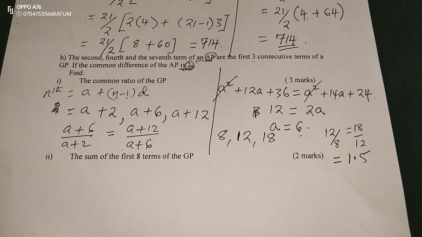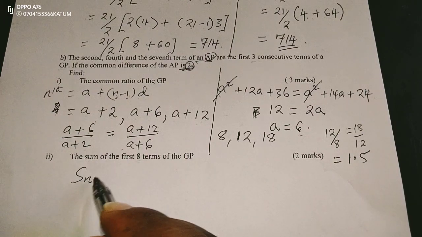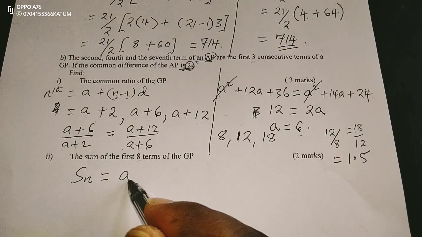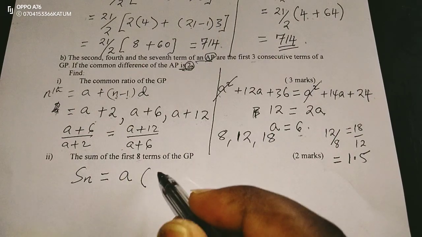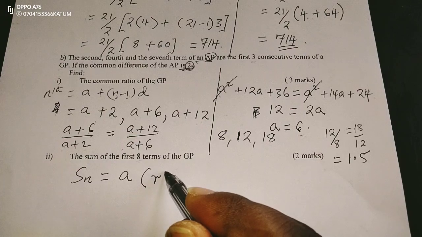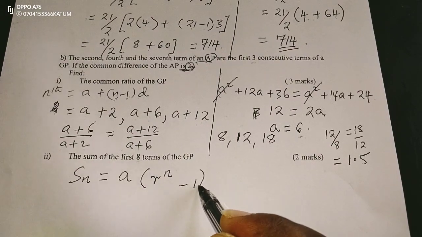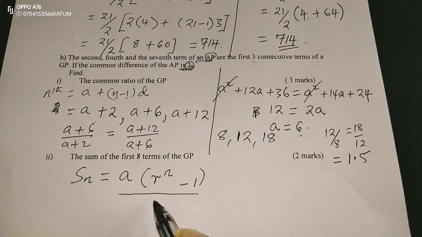Then lastly, the sum of the first 8 terms of the GP. The sum of n terms in a GP is usually given by A into R raised to the value of n, then minus 1, divided by the value of R minus 1.